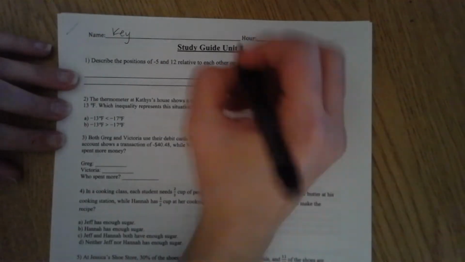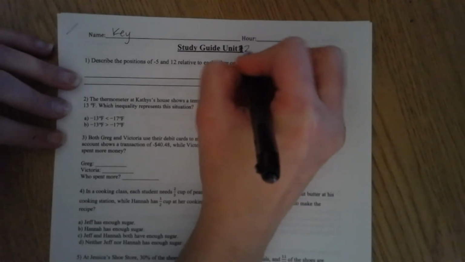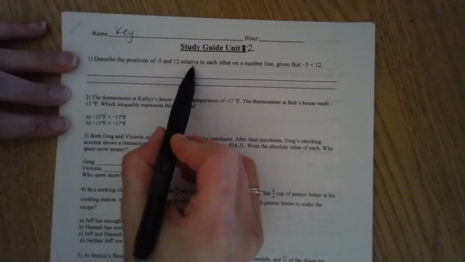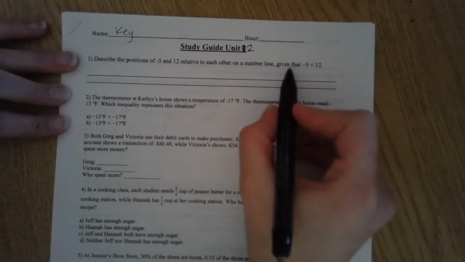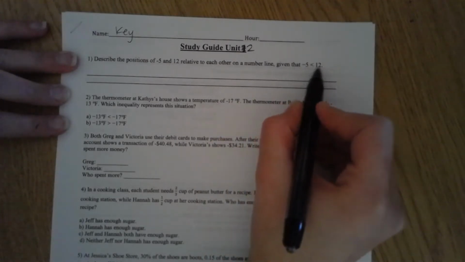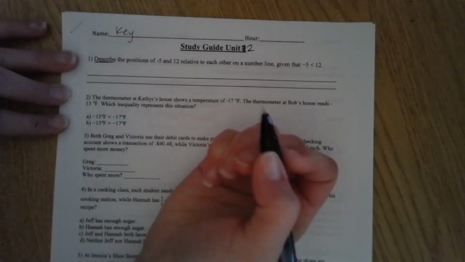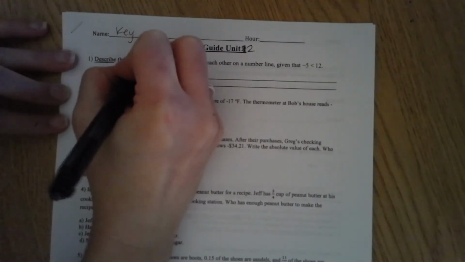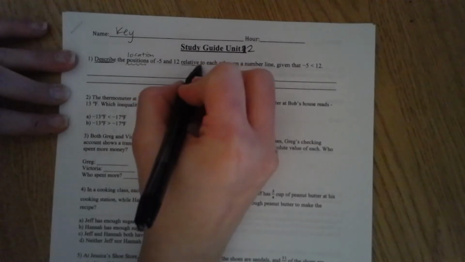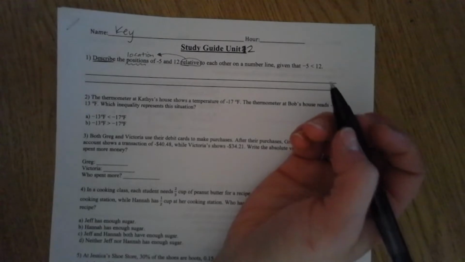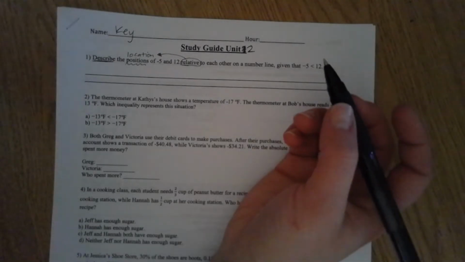Okay, so this is actually the unit study guide for Unit 2. Number 1 says describe the position of -5 and 12 relative to each other on a number line, given that -5 is less than 12. So remember we said describe is using words. The position is location, relative to each other. So that's kind of another word that relates to location. And we're going to talk about where they are located on the number line.